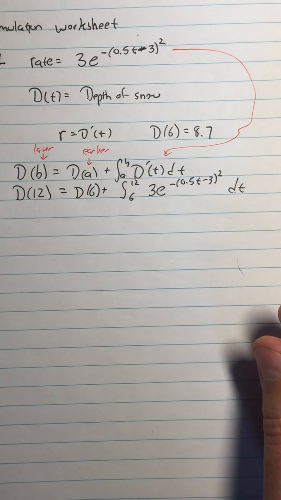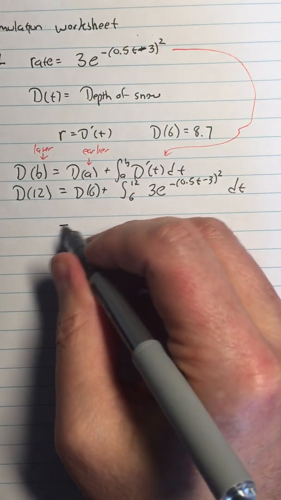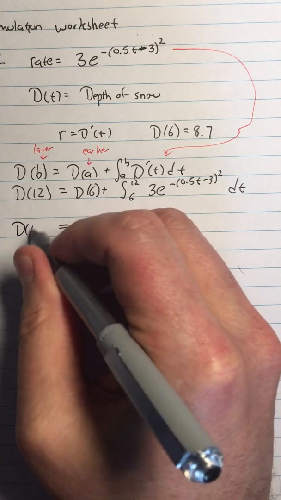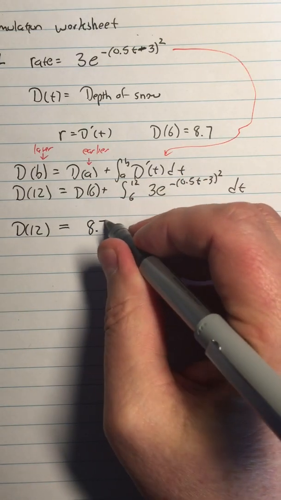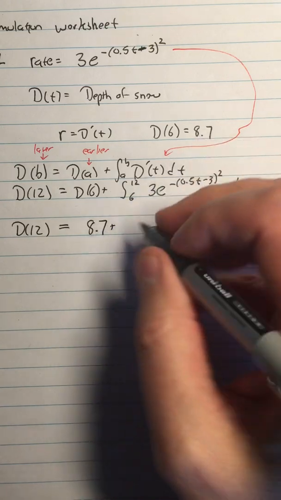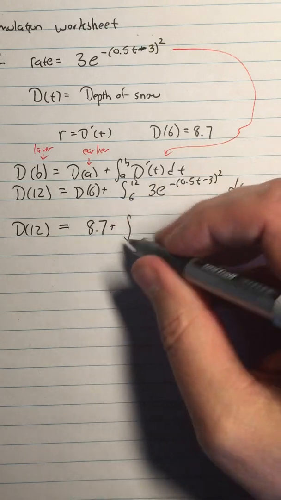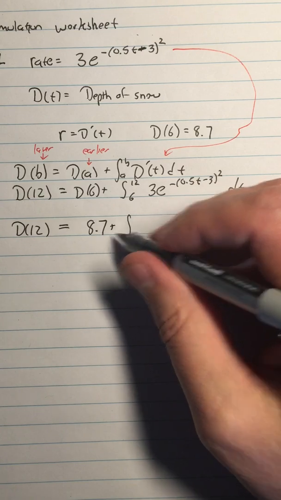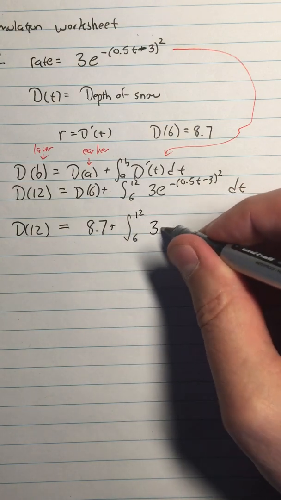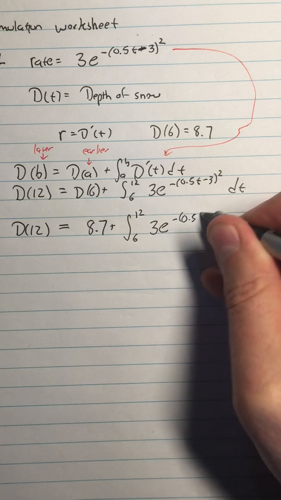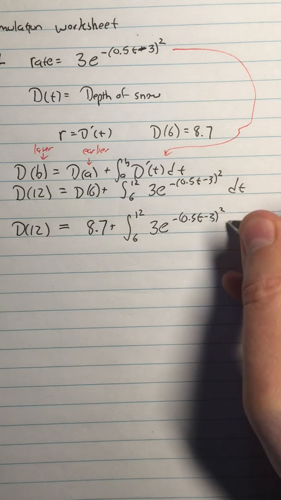Okay, so now I've almost written the expression involving an integral. I need to say what the D of 6 is. It was 8.7, so I can't just leave that D of 6. I knew what it was. It's 8.7. So the depth at time 12 is going to be 8.7, which it was at 6, plus the integral from 6 to 12 of 3e to the negative 0.5 times (t minus 3) squared dt.